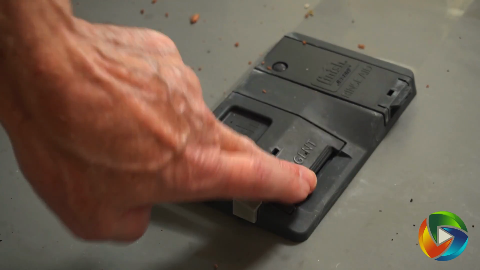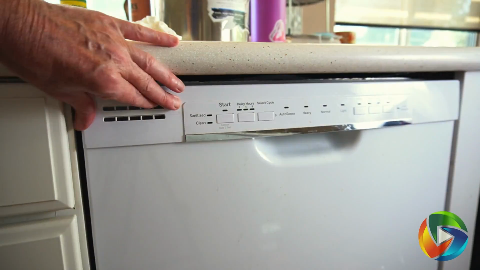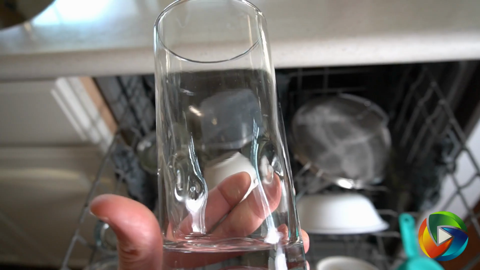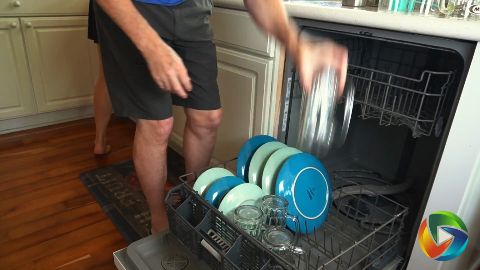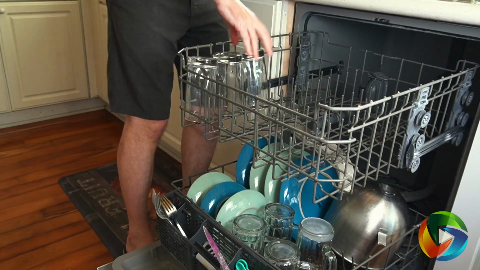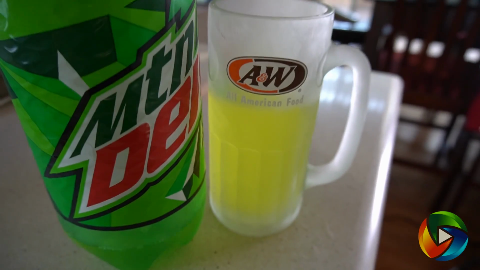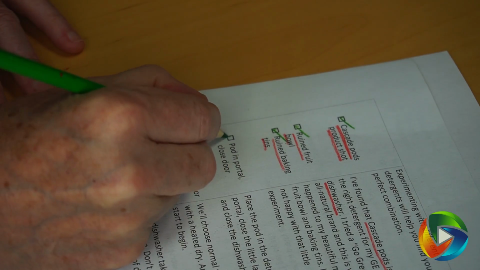Now look at your script. What other shots do you need? Placing the soap, closing the dishwasher, opening the dishwasher, steam coming off of the glasses, showing a clean glass, a time lapse of you unloading the dishwasher, and of course you pouring a Mountain Dew in a nice frosty mug. Now look at your shooting script again. Did you cover all of the elements necessary?